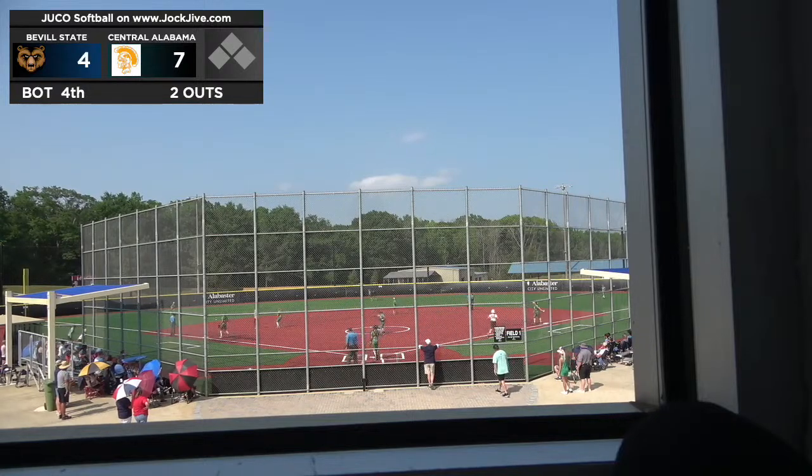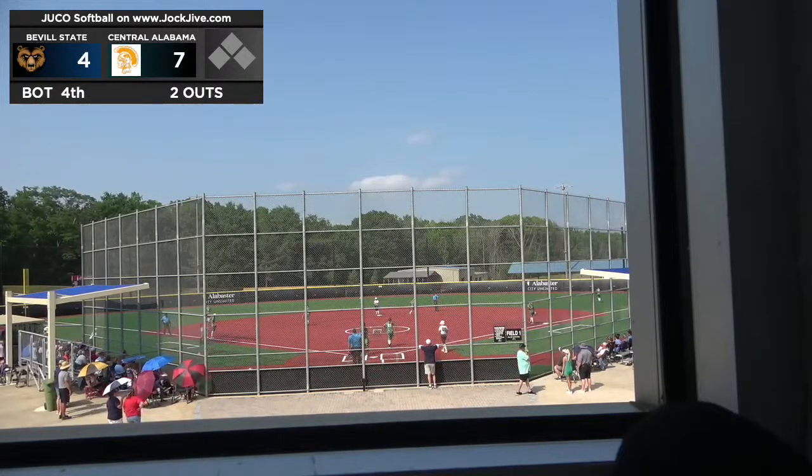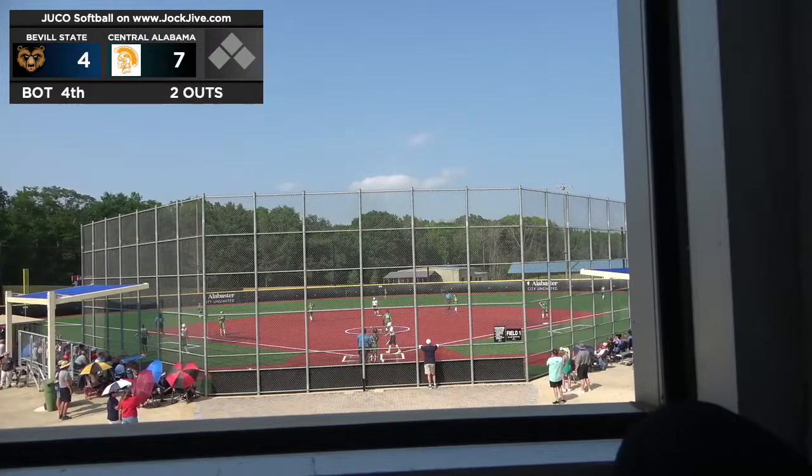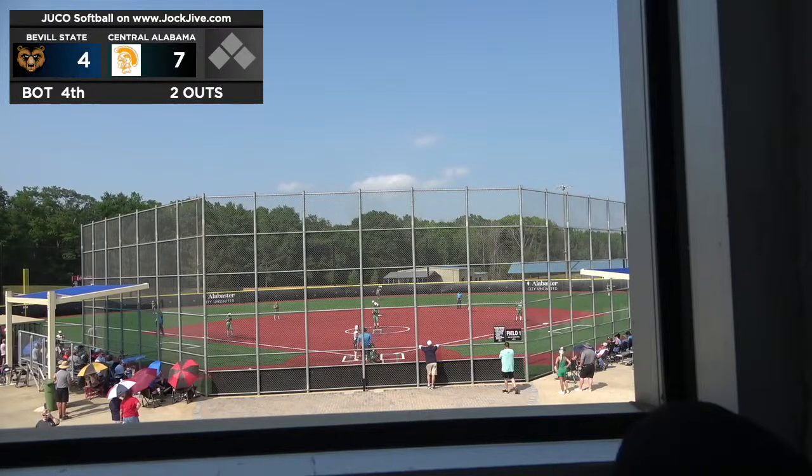Hit in the 5-6 hole. Coming around to score, the throw from left field not in time, as Ackerman, using her speed, didn't check up at third. Thought she would, as the ball was hit kind of shallow in left field. Making the throw from left field was Kayla Butler, but it couldn't get Ackerman in time. She comes around and scores the 8th run for the Trojans. Mills did her job and advanced to second on the throw.